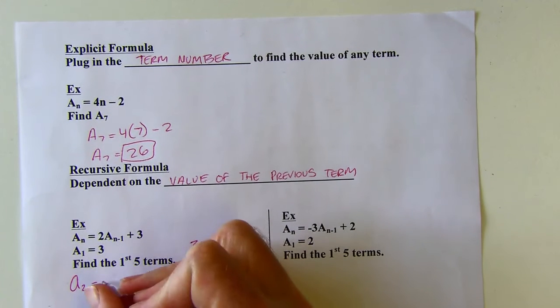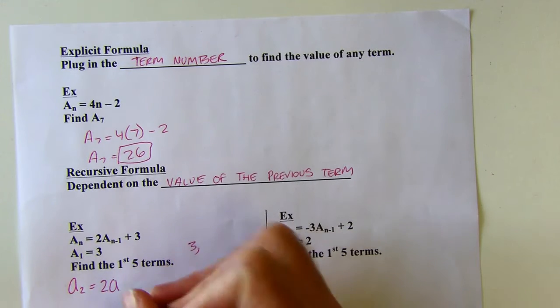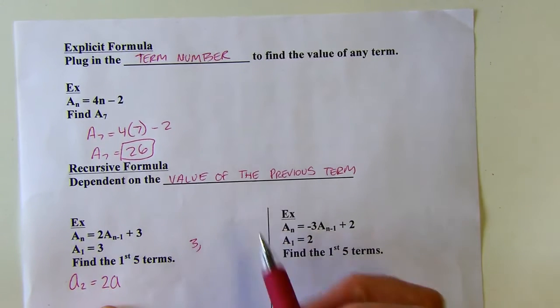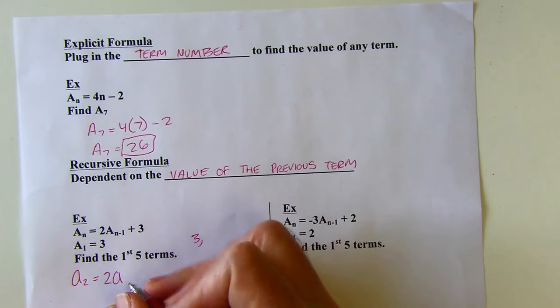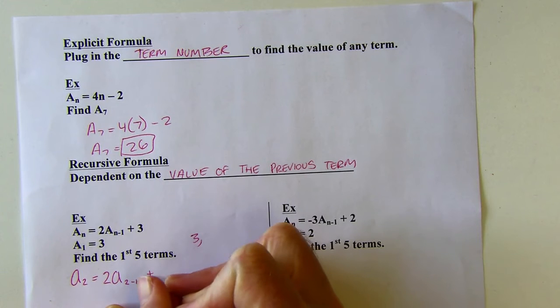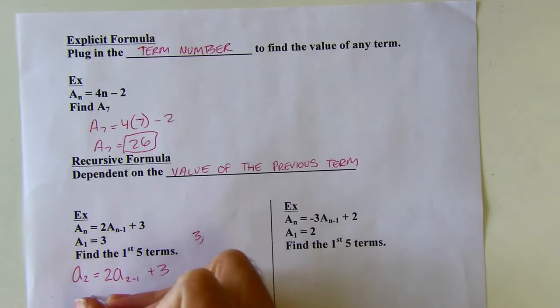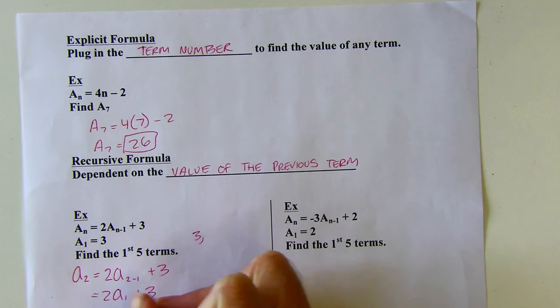So I'm using this formula, and you can actually use it in the same way that you would use an explicit formula. So I'm plugging in a 2 for that little n down there. And then when I simplify this, I've got that.